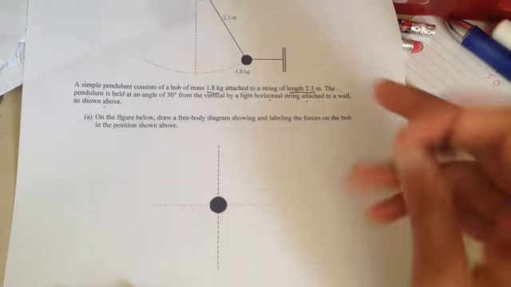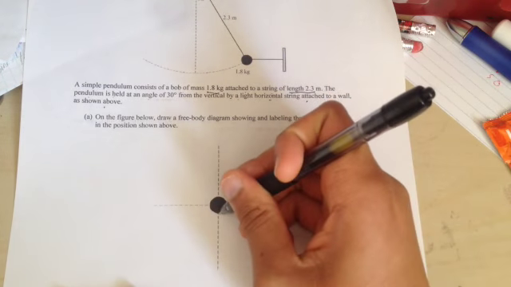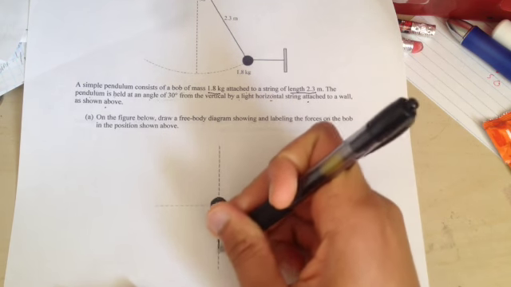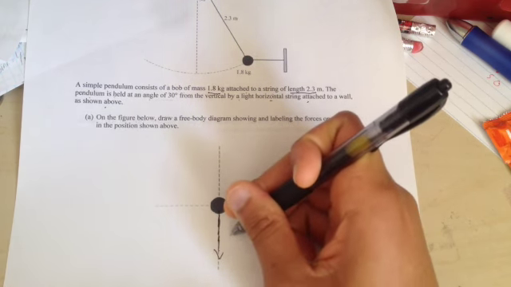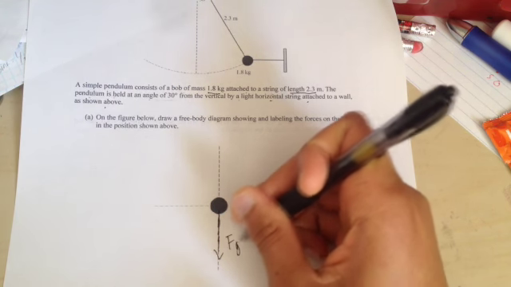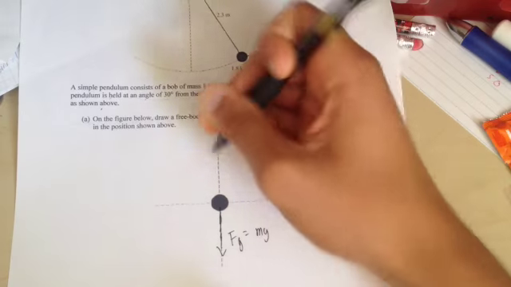So question A is asking us to draw a free body diagram, which is something that you should do in these type of questions at all times. So the first force is going to be the force of gravity, which is always present, and it's going to be pulling the object down. So this is going to be Fg, which is equal to mg.